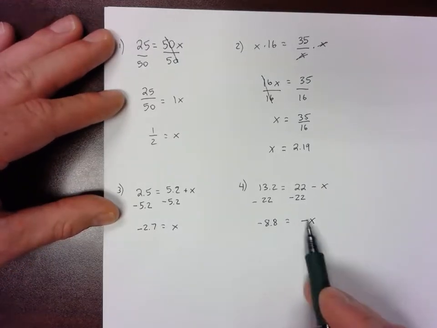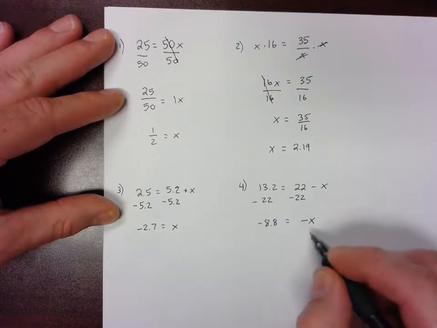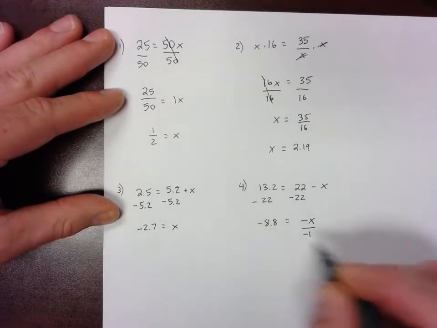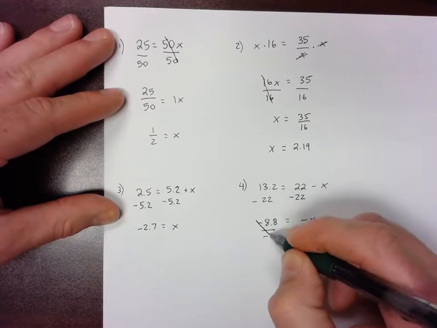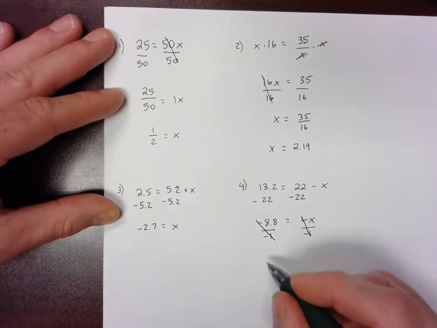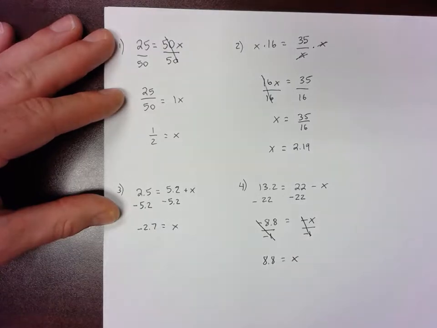Anytime you end up in a situation like this where you have a negative and a negative, you can divide by negative 1. So we'll divide both sides by negative 1, and when we do that, we basically get rid of that negative, so we end up with 8.8 equals x.